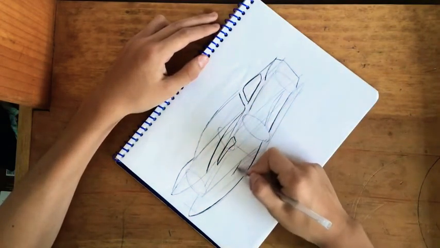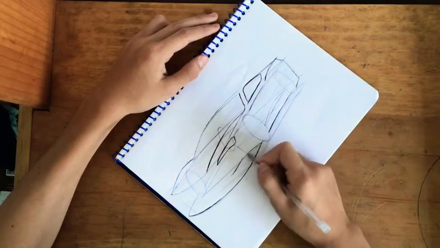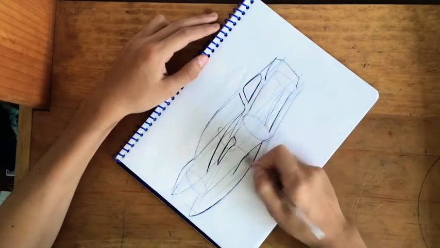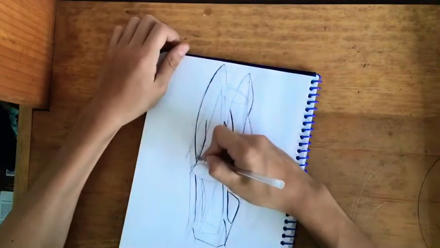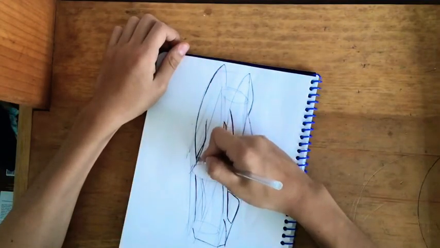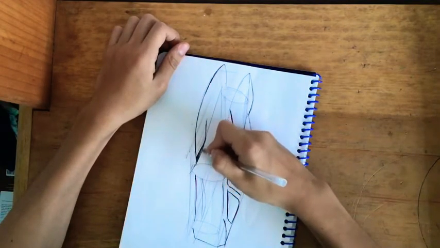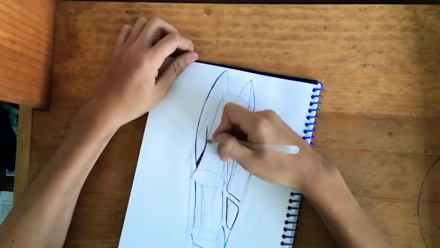Some sort of air intake to go into the engine. And stuff like that.